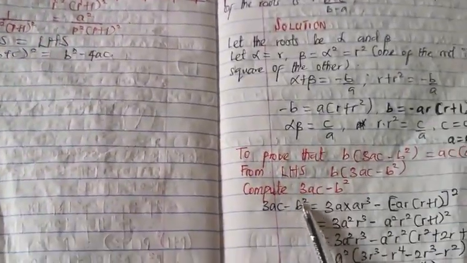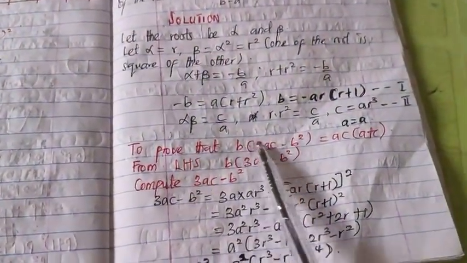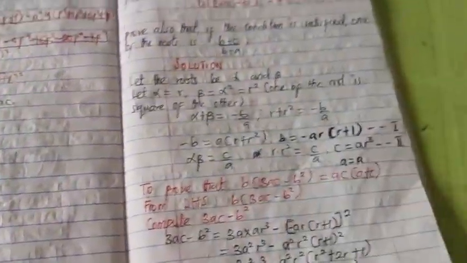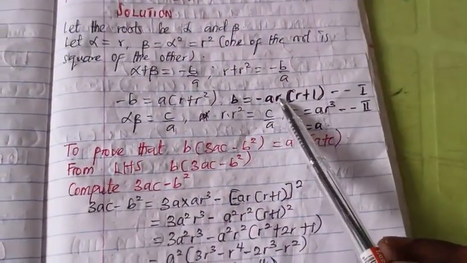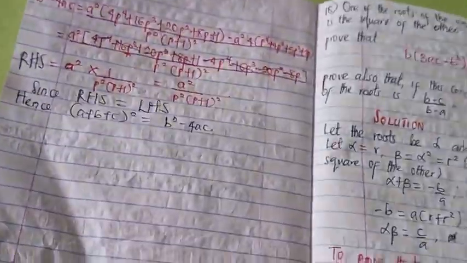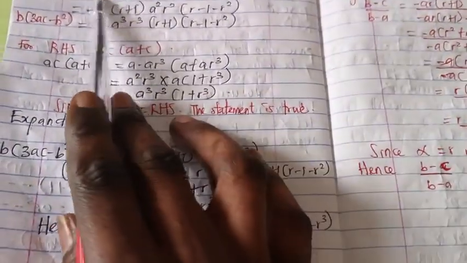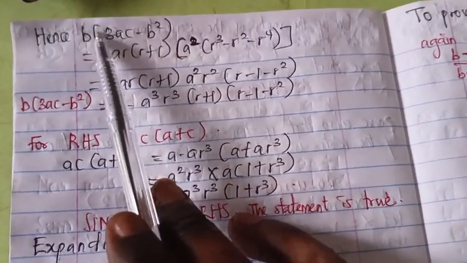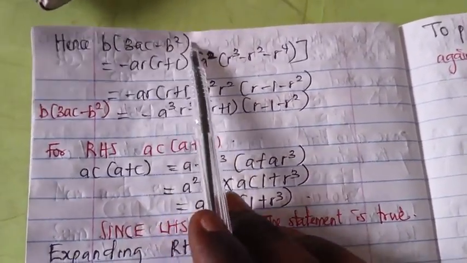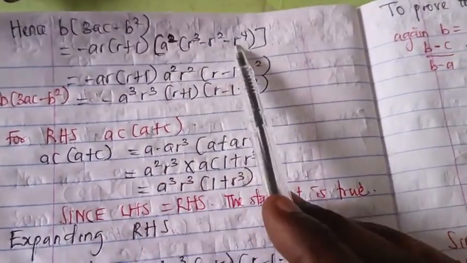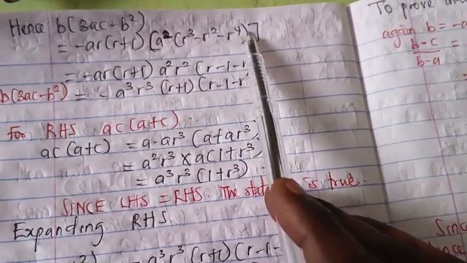But don't forget there's still a b in the question, b times all of these. So we then did b. Don't forget b from the question is what? b is minus ar into r plus 1. So we let that be minus ar into r plus 1. So we are here now: b into 3ac minus b squared. So minus ar into r plus 1 times what we get for this one. Are we together?